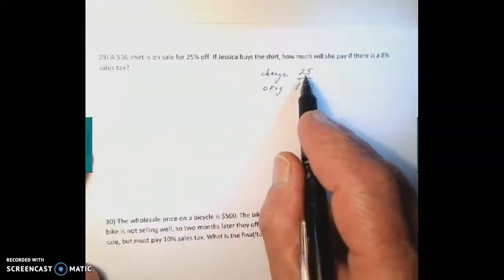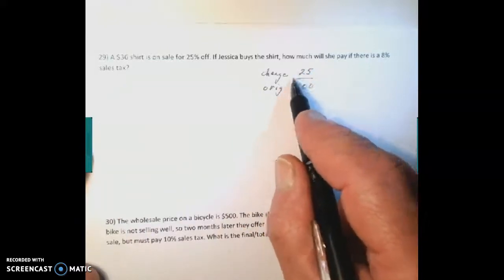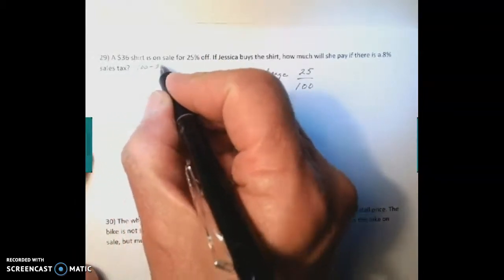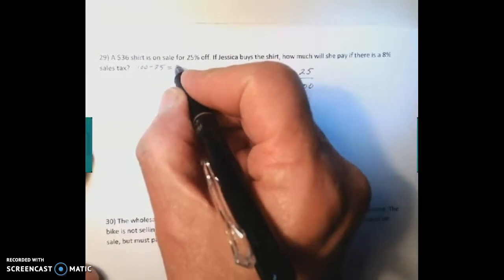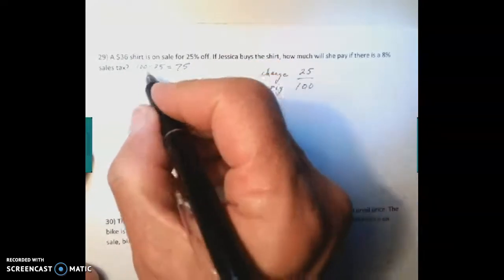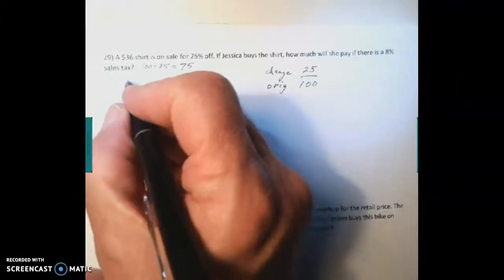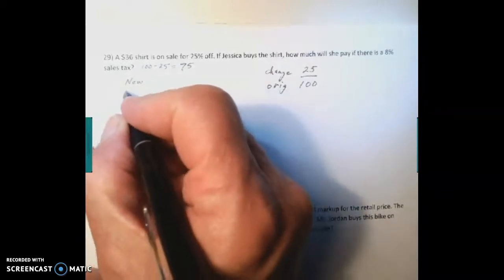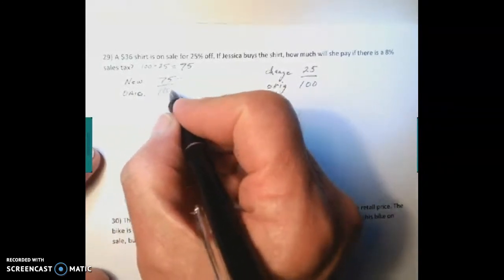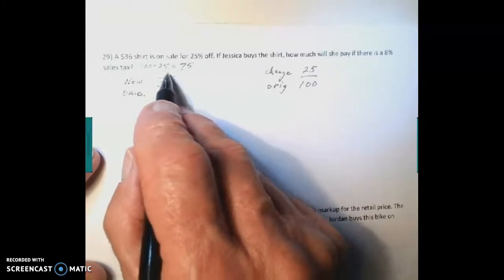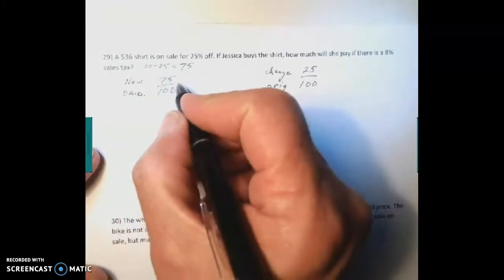And again, what that means, if it costs $100, they're going to take $25 off. So to figure out what the new price would be, take 25 off of the 100, so 100 minus 25, the new amount is going to be 75. That is our new, for using our new versus the original. So we are going to say that it's 75 over 100, and now this is saying that if it costs $100, after they take off the discount, you have to pay $75.